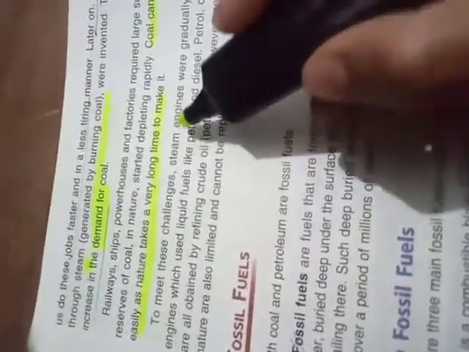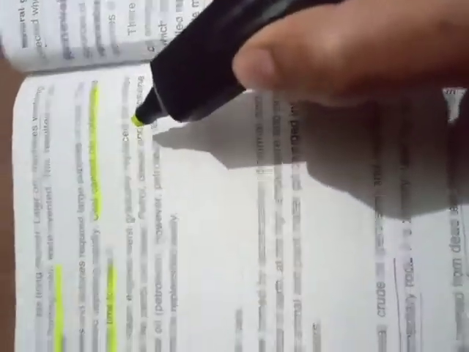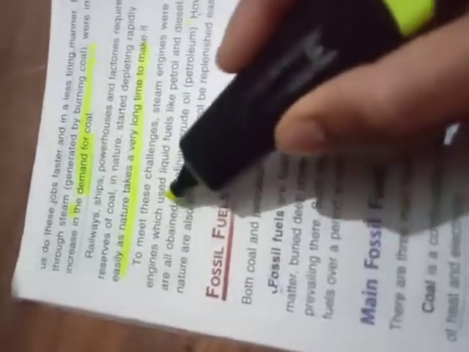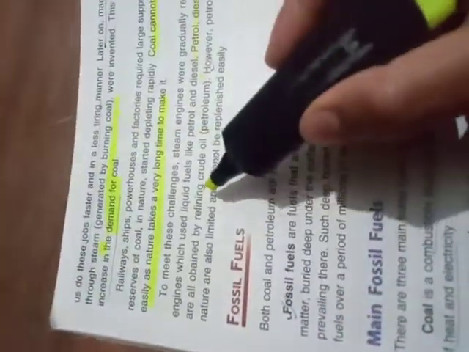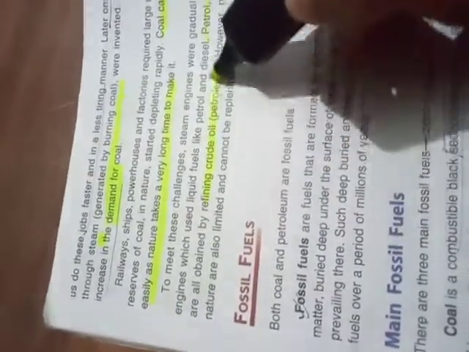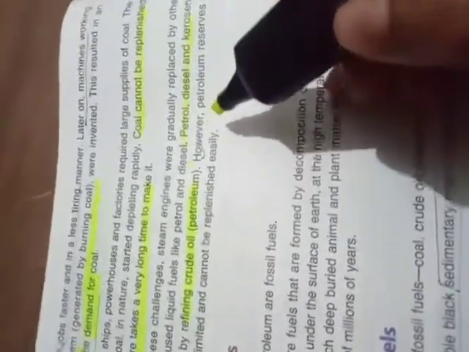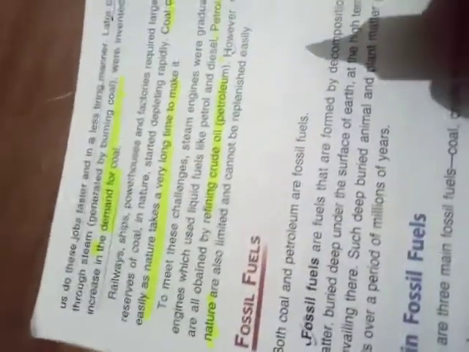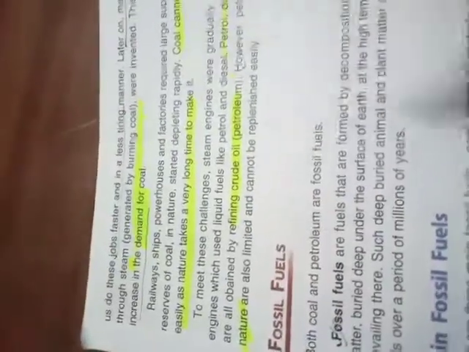we turned toward diesel, petrol and kerosene oils. Just see this: to meet these challenges, steam engines were gradually replaced by other engines which use liquid fuel like petrol and diesel. Petrol, diesel and kerosene are obtained by refining crude oil. We will see crude oil in a little while, meaning what petroleum is. However, the problem is that this crude oil, the petroleum, is also a reserve in nature, meaning it also does not easily replenish.